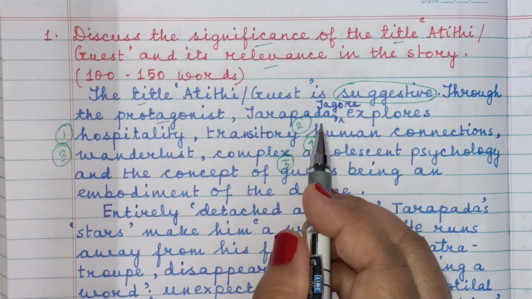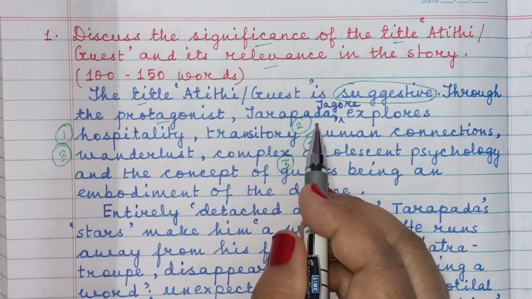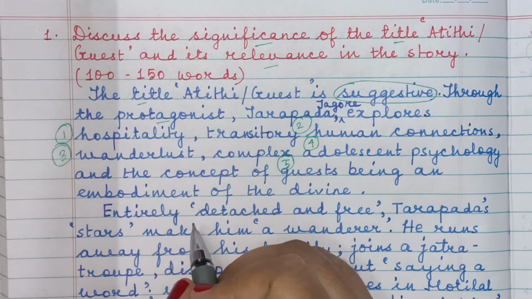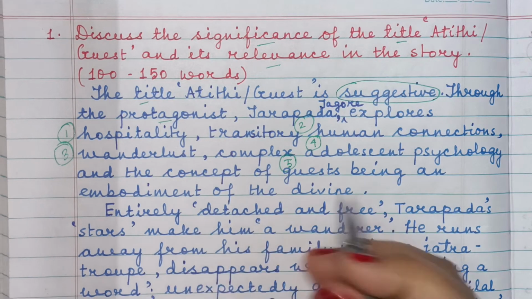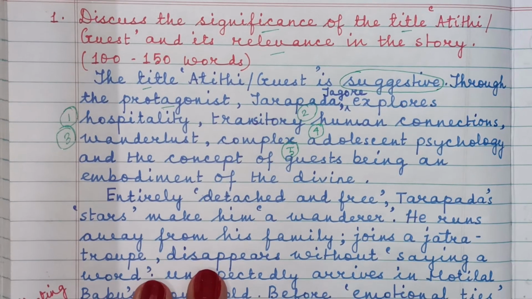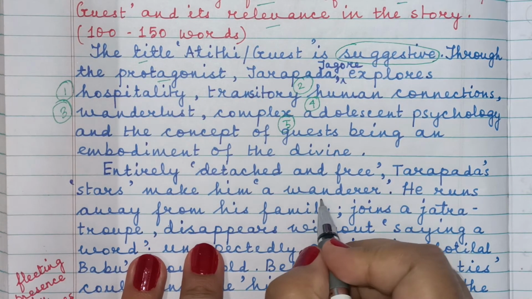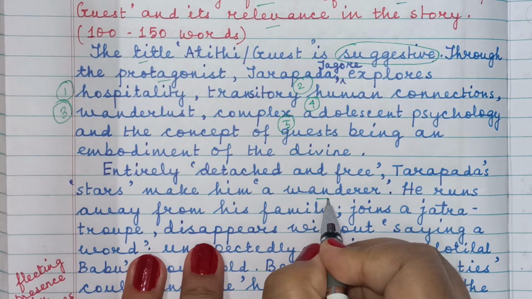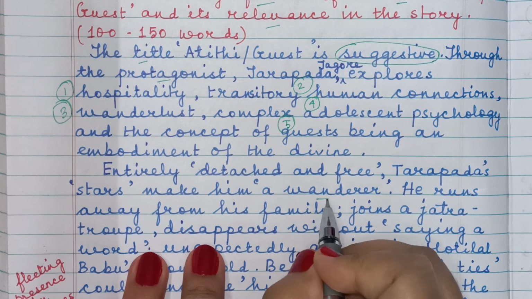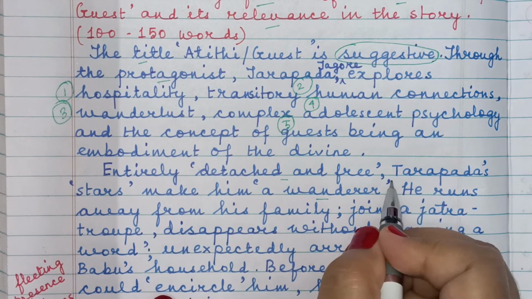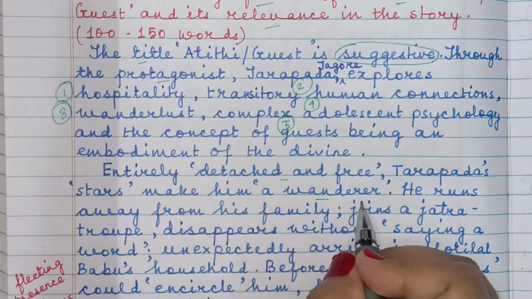And who is the guest in this story? It is the protagonist Tarapodo. I have changed the paragraph. Entirely detached and free, Tarapodo's stars make him a wanderer. A quotation from the text. Substantiate the answer with suitable textual references. Entirely detached and free, Tarapodo's stars make him a wanderer.